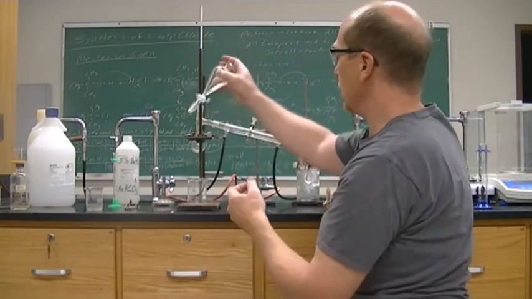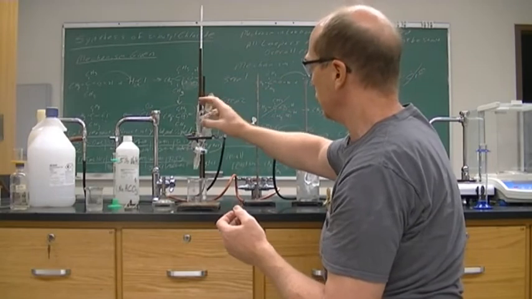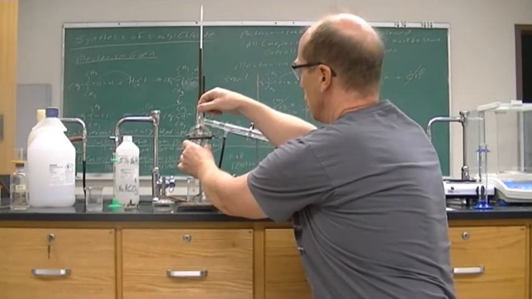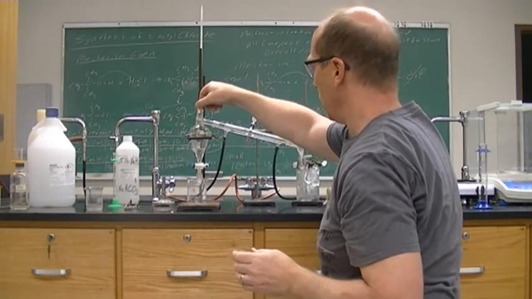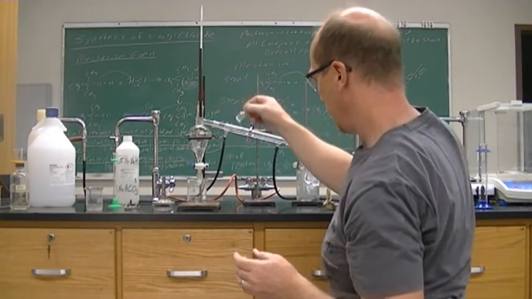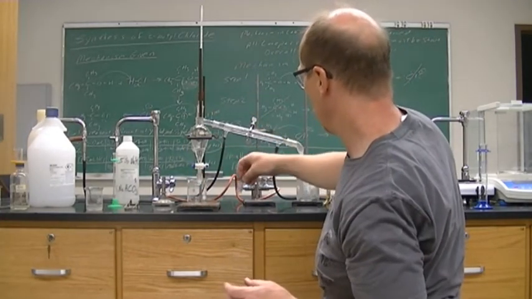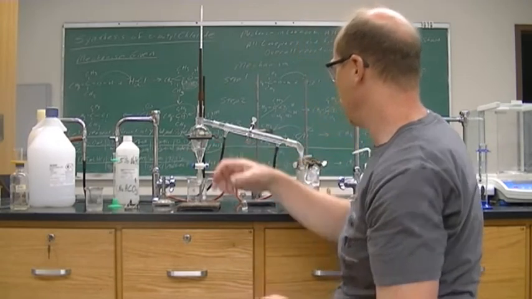All right, and so we'll let that separate. Again, top off so that we can easily remove the liquid from the bottom.